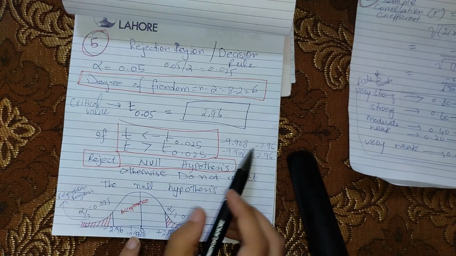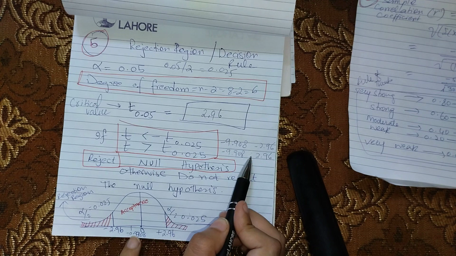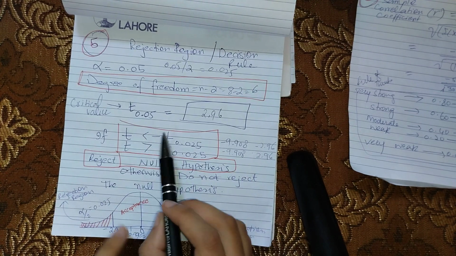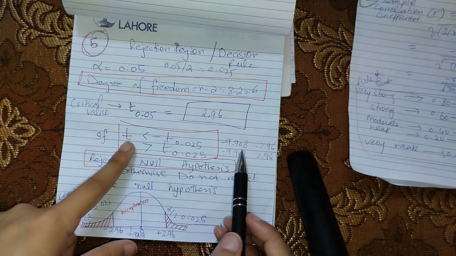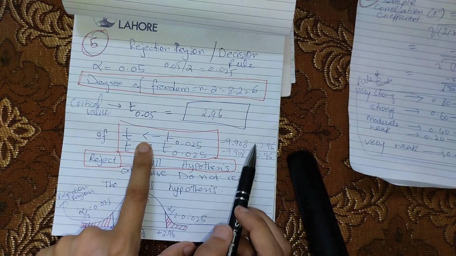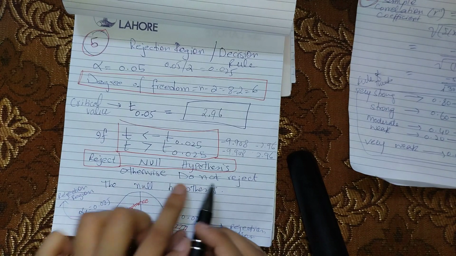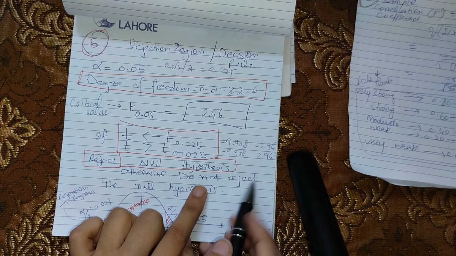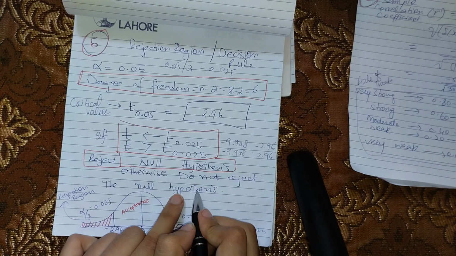So it is not greater than, it is less than. And if we compare here, then it is also not less than, it is greater than. So we will follow the second option, we will not reject the H naught, the null hypothesis.